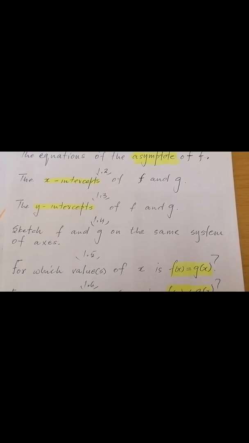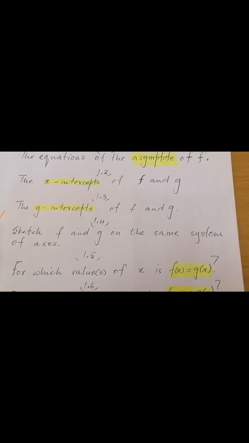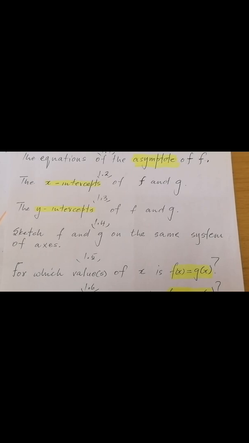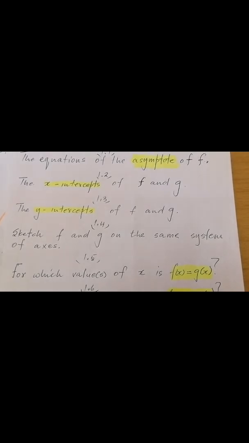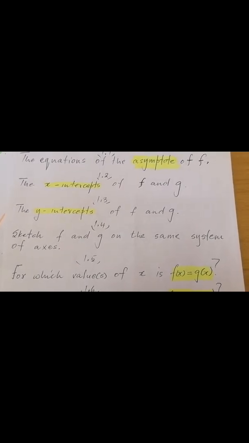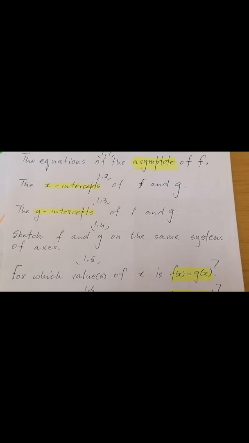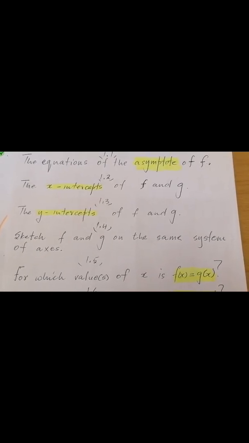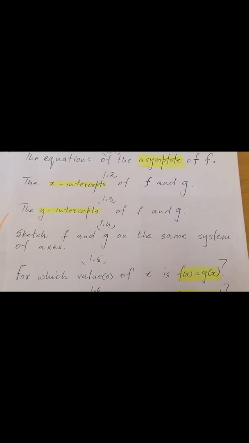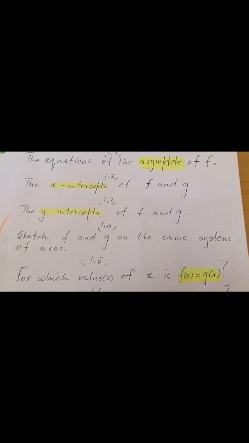Now, in the exam, it will say to you, indicate all the intercepts with the axes and the asymptotes. That is very important. Never just draw a graph that does not show those.